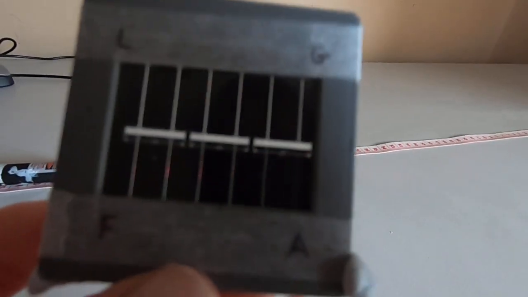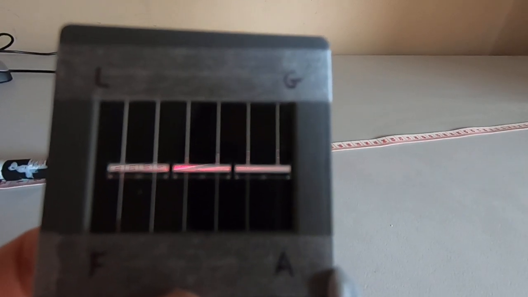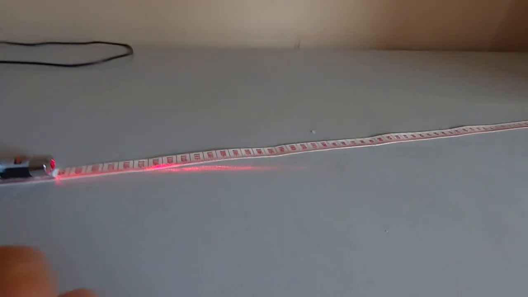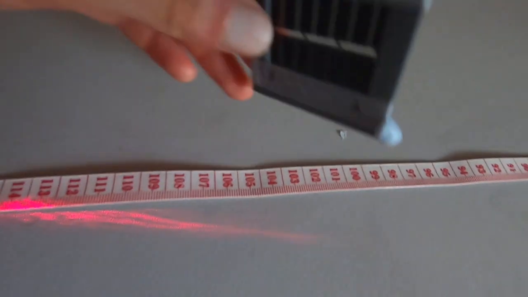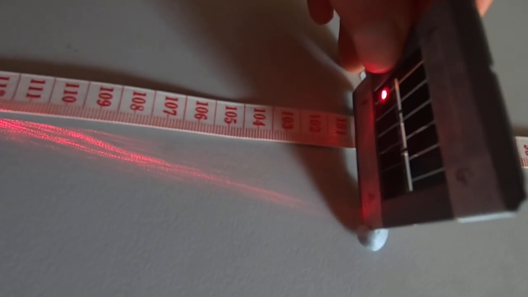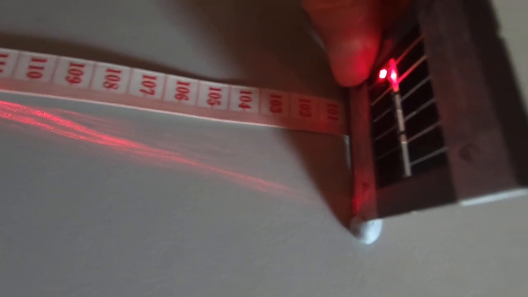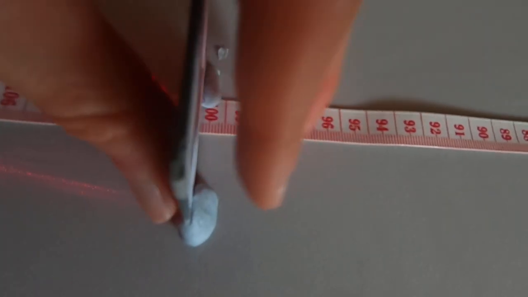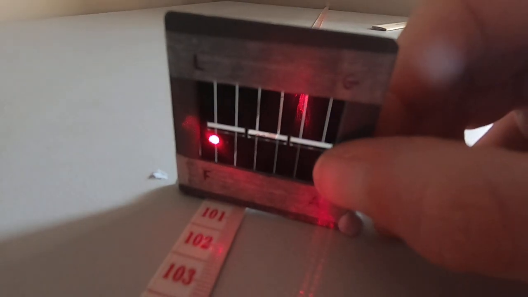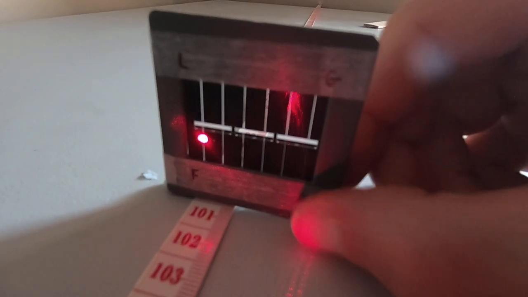So I propose just to send the laser through slit F, and we can stick the slit at any distance away from the wall that we want, but I propose just to put it 1 metre away. So we just need to put the slit here, and we've got some blue tack just to hold the slide into place. And just make sure that the laser is in fact passing through that slit. It's probably just a little bit to the left.